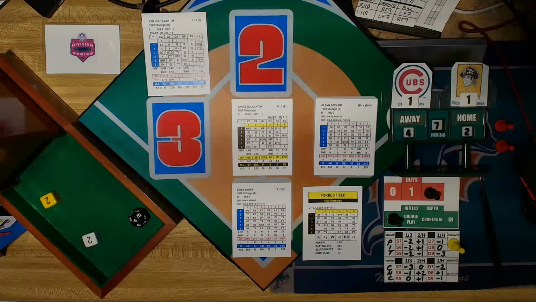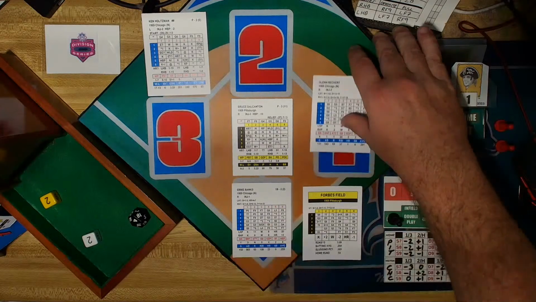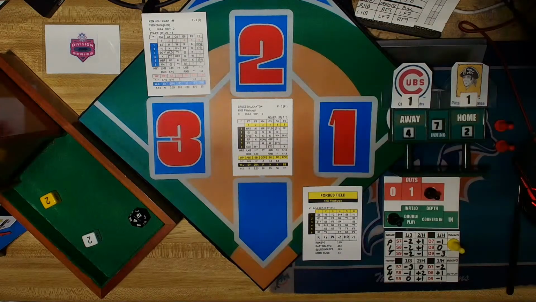Going after that is Richie Hebner. His error rating is a 13. That's a 4. It's an even number. He will make the catch and retire the side. No runs and a hit for the Cubs. And they have a 2-run lead here.